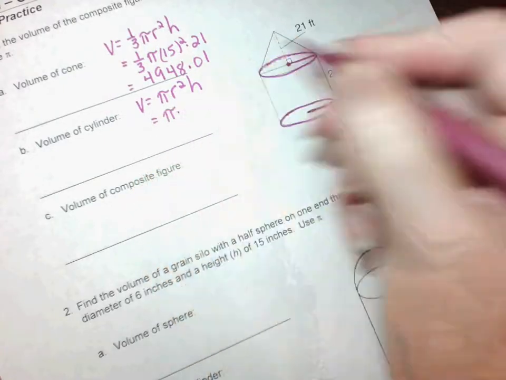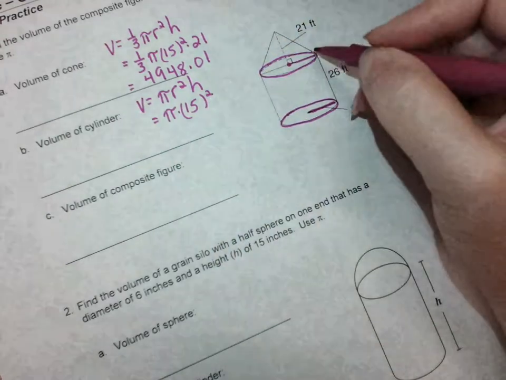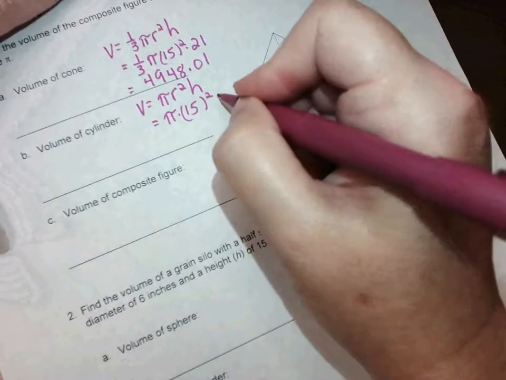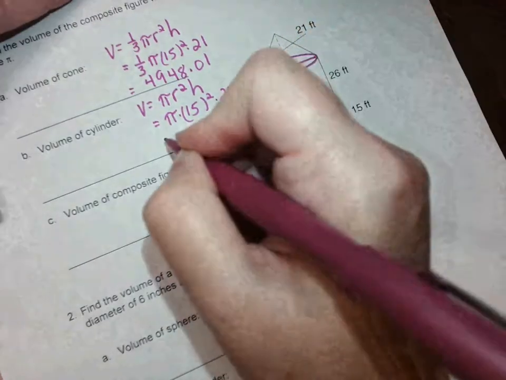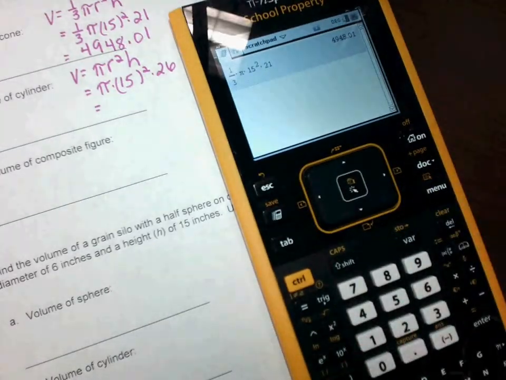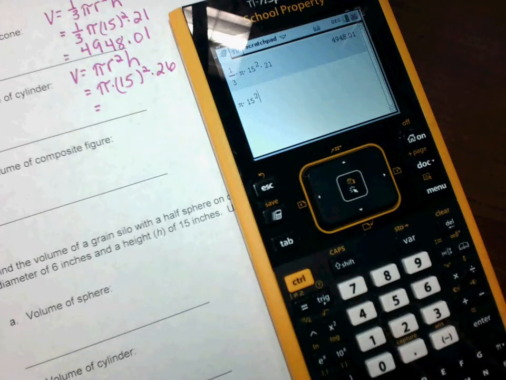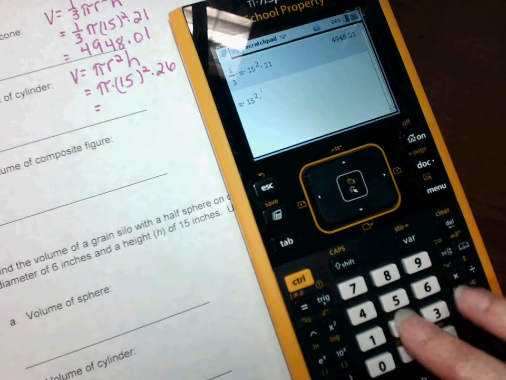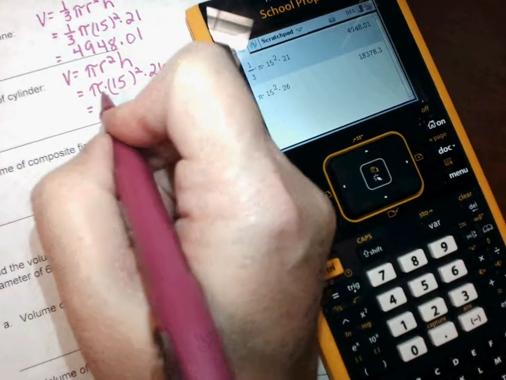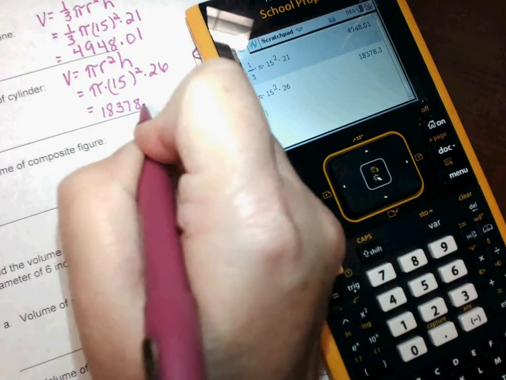Pi times, my radius is still 15. I'm just dealing with this figure down here, the height of the cylinder is 26. So I'll do pi times 15 squared times 26. So that is 18,378.3.